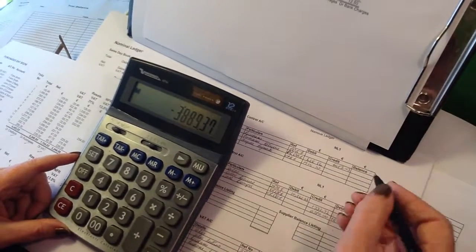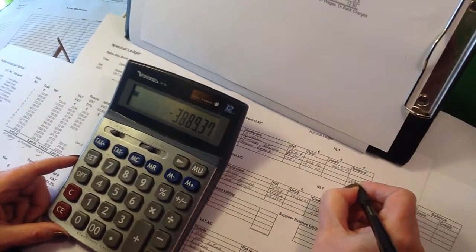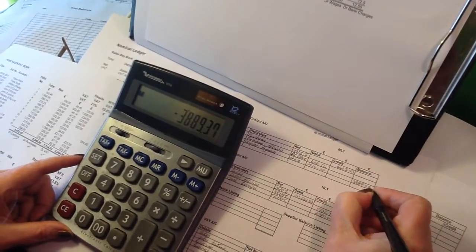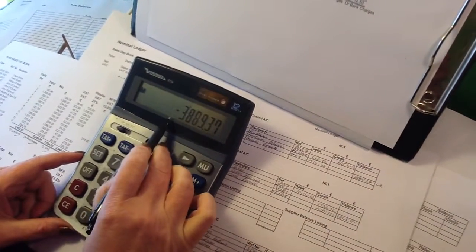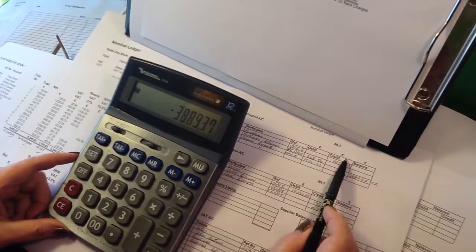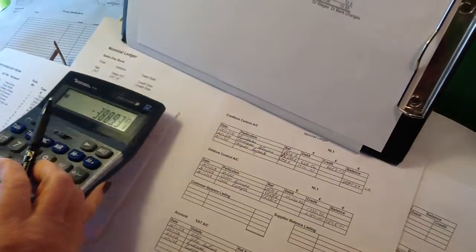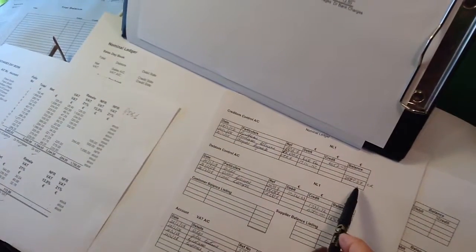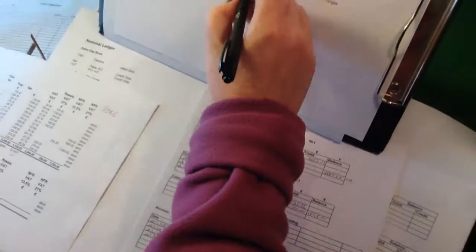Okay, so that gives us a figure of 3889.37, and just put credit behind that. Because it's a minus on the calculator, it's a credit. The bigger figure here was credit, so that should indicate to you that you're going to have a credit balance, and because we're in our creditors account, we should have a credit balance. Okay, that's what we're expecting. So that's our creditors done.